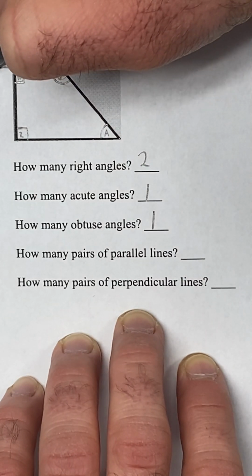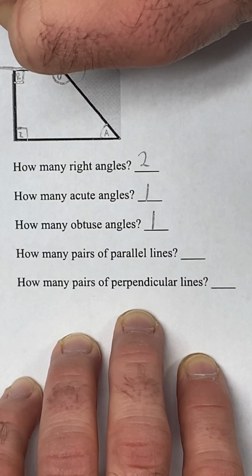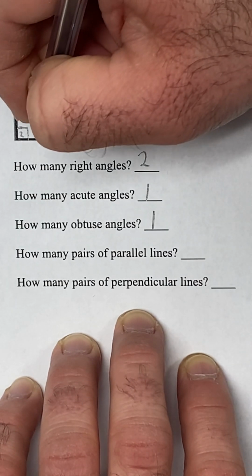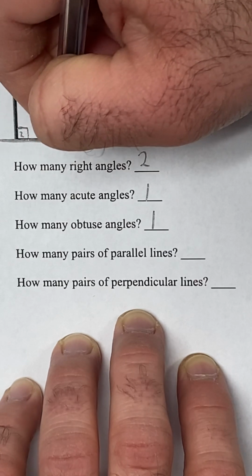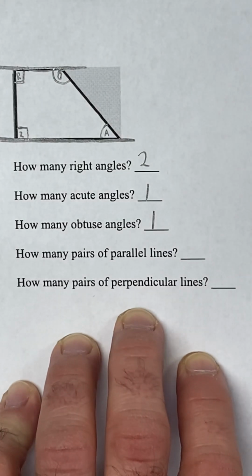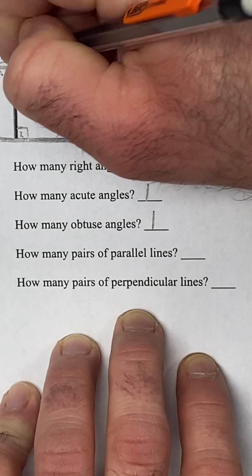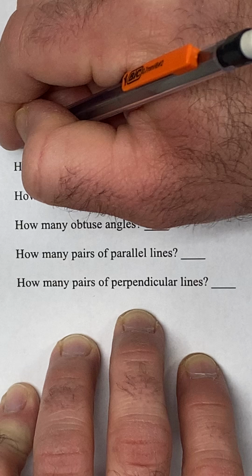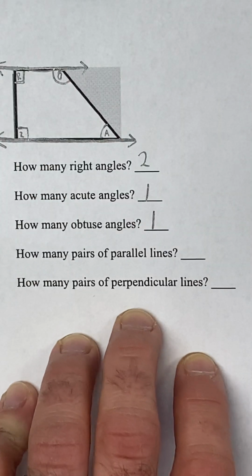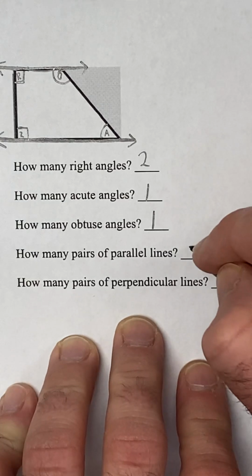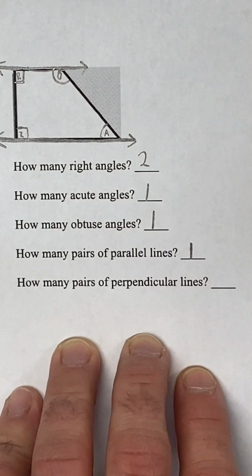I'm going to sketch a line there. Then a line at the bottom. And if these two sides kept going in the same direction without ending, they would never cross. So these two lines make one pair of parallel lines.